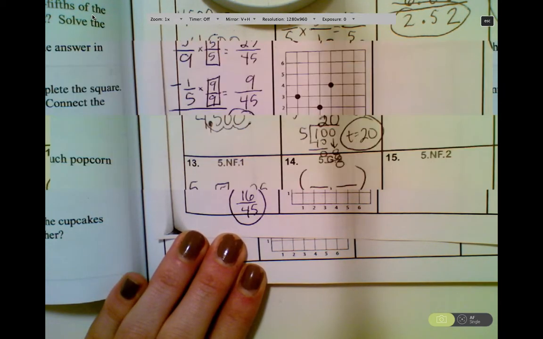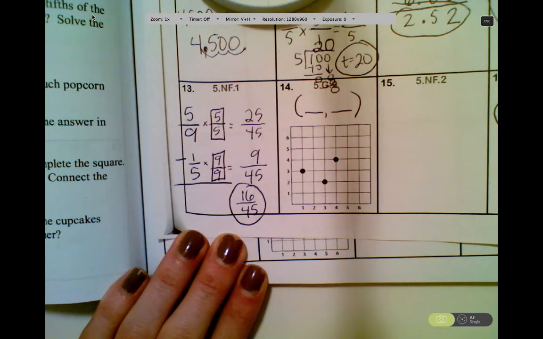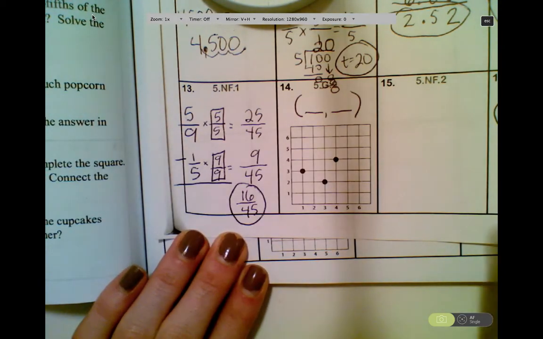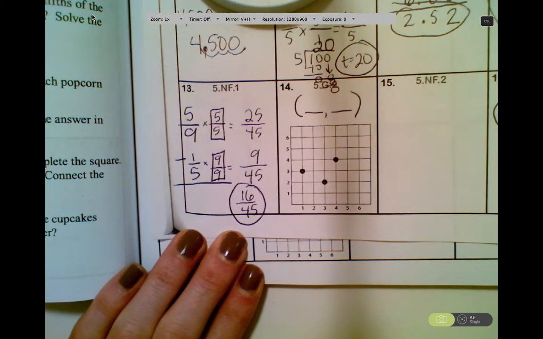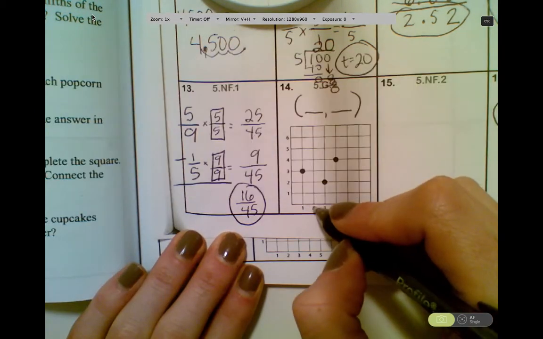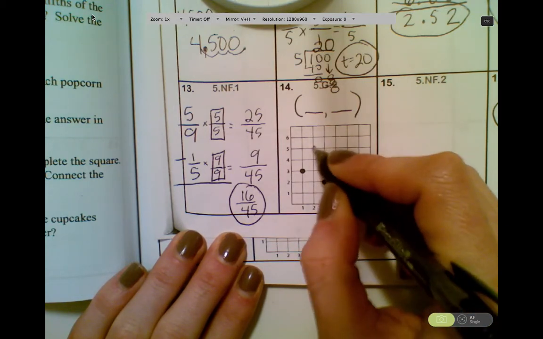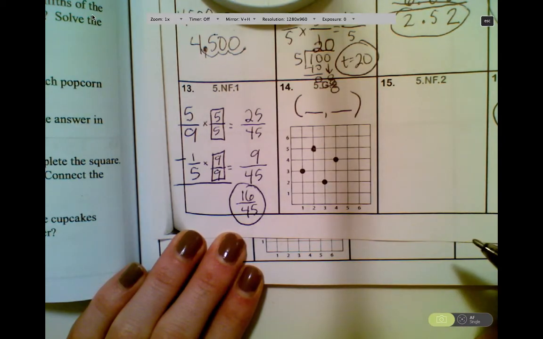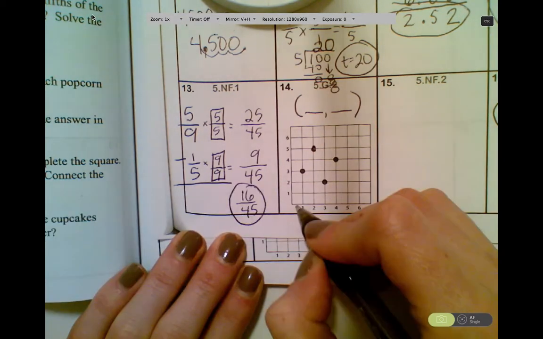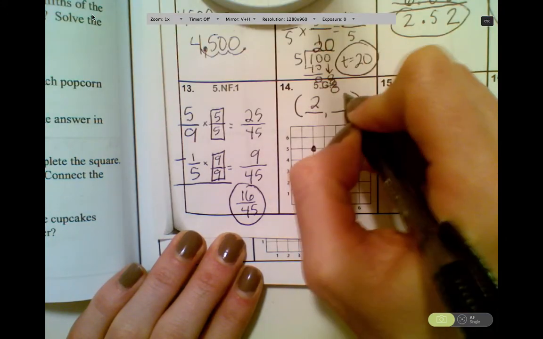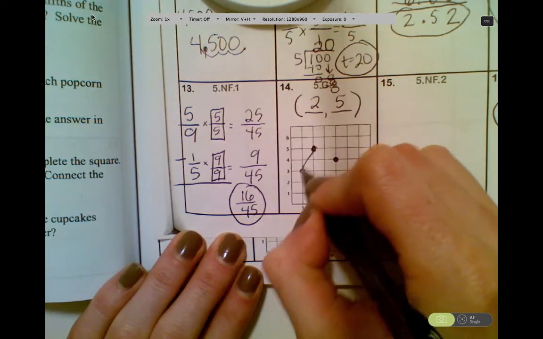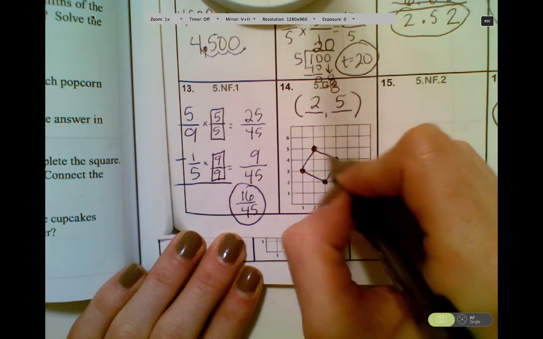Number 14, look at the grid. Identify the missing coordinates that will complete the square. Plot the point on the coordinate plane and give its coordinates. Connect the points. Okay, so 3 things we have to do. First, we have to complete the square. I kind of turned my paper to be able to see this better, and I know that the square is going to be perfect at 2, 5. So first things first, I plotted the point. Let's give its coordinates. Over 2, up 5. And finally, we need to connect the dots to make sure it looks like a square. And it does.